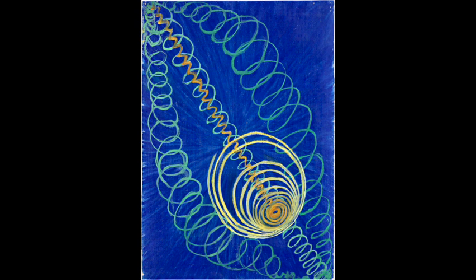So, leaving bisons and geometric figures in caves in the Amazon aside, jumping to the early 20th century, a number of artists decided to develop and represent, you could say, a language of color and form that was not based in the world that we perceive with our eyes and other senses.